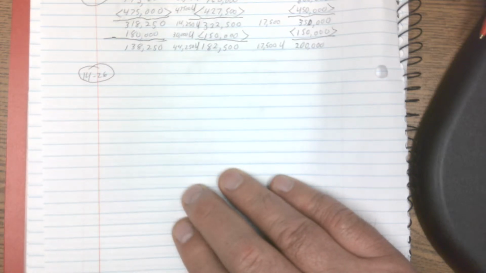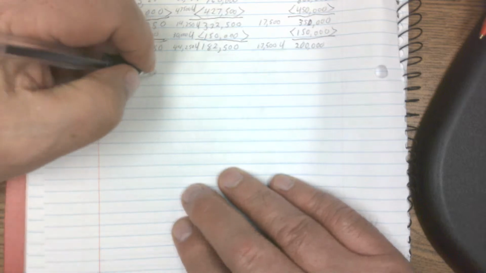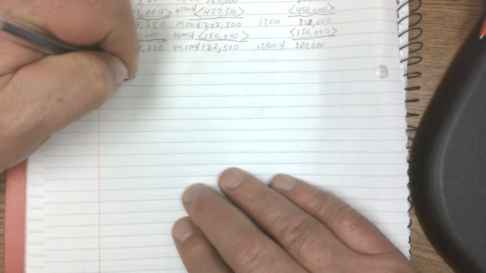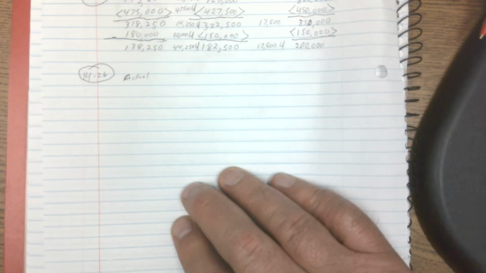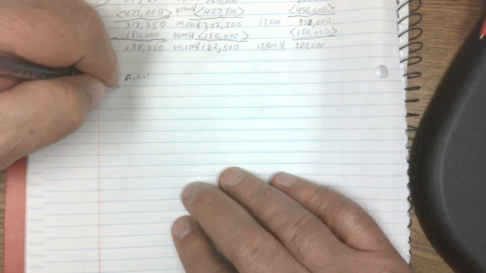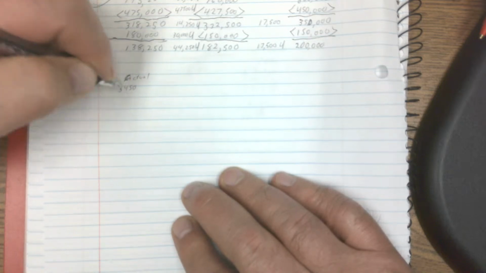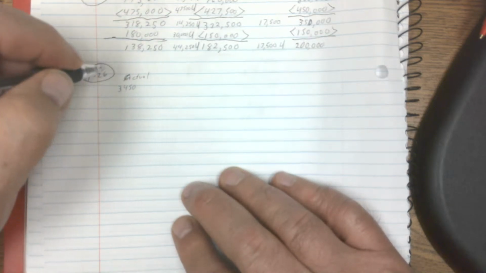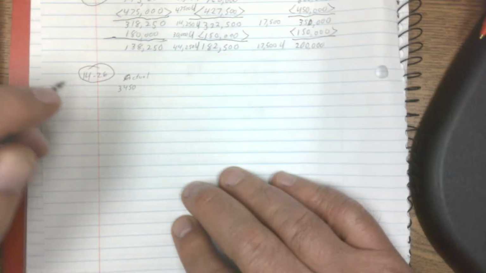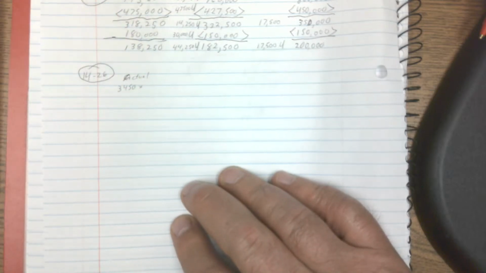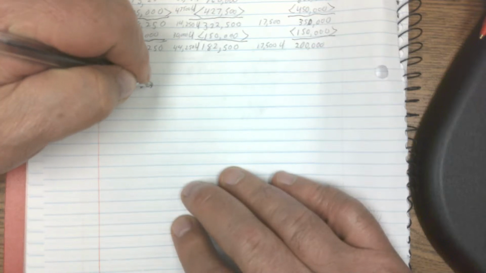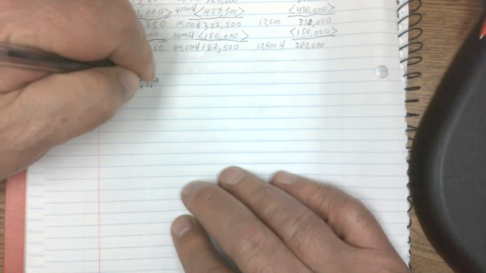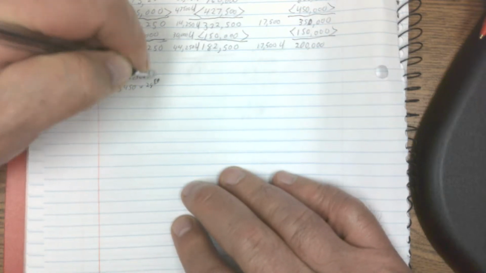So for our purchase price, we are told the actual, and we purchased 3,450 pounds. That's the quantity purchased times the price. The company paid $28.50.